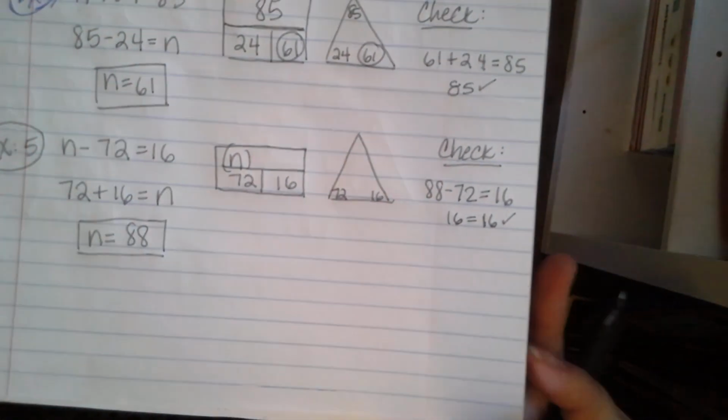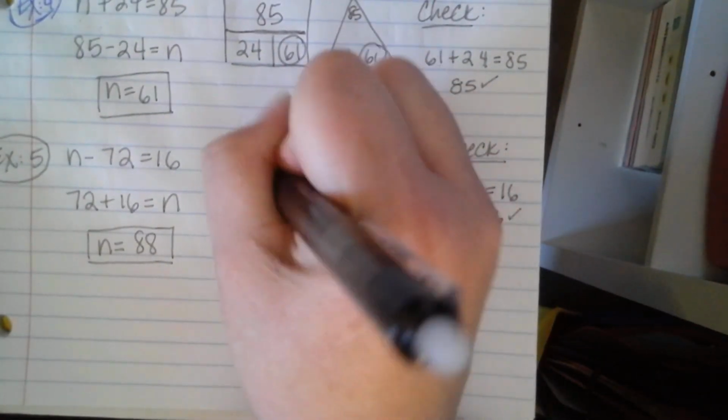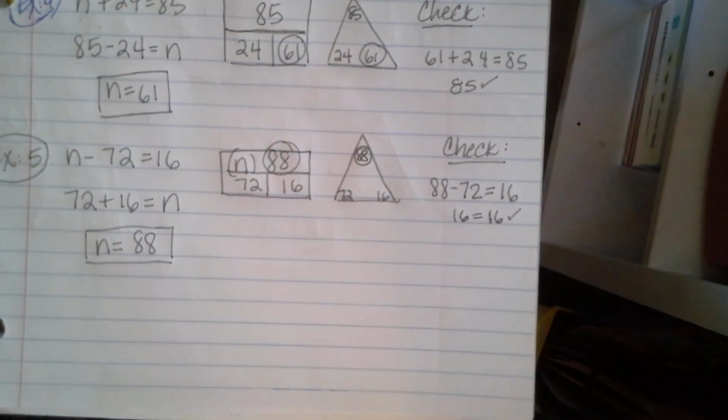Anybody need 30 seconds to continue this? Let me put 88 up here. All right. Finish writing. Let me put the answers in our visuals. Finish writing that down and let's keep going.